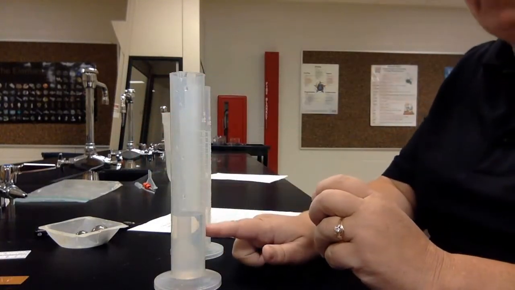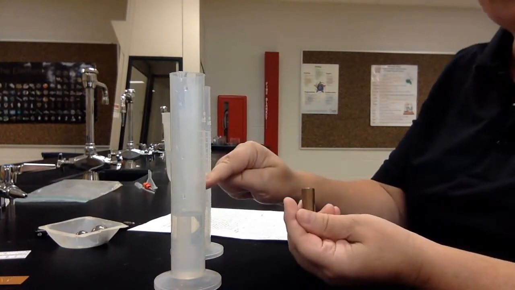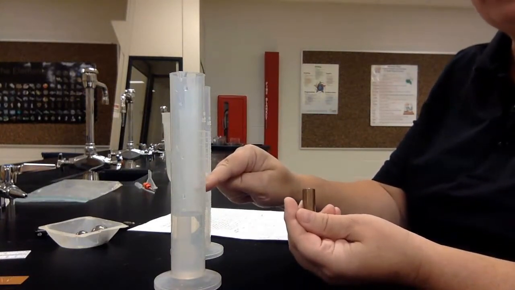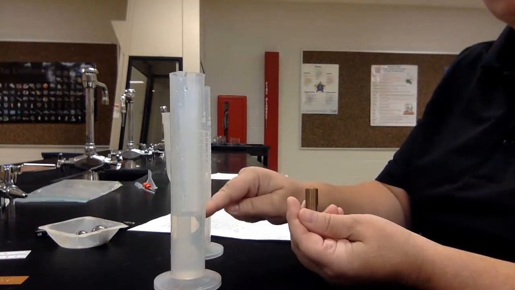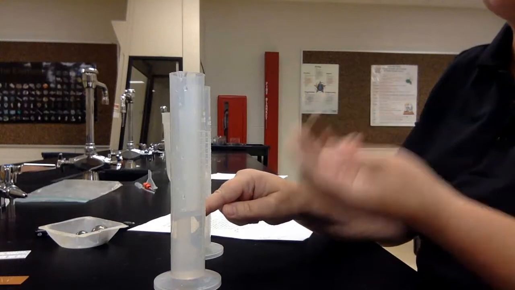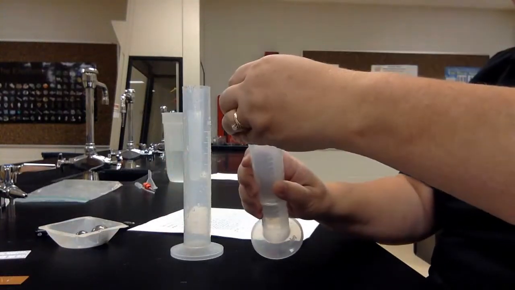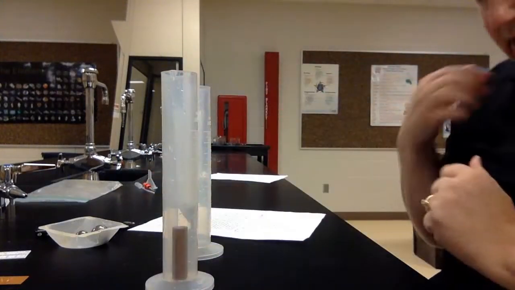So the first one I'm going to do is my copper cylinder. Remember your starting point. When I drop this, the water level is going to go up. That's called the ending point. You take the ending point, subtract your starting point, and the difference between the two is the volume of your object. So we're going to go from 40, gently put it down so it doesn't splash out.